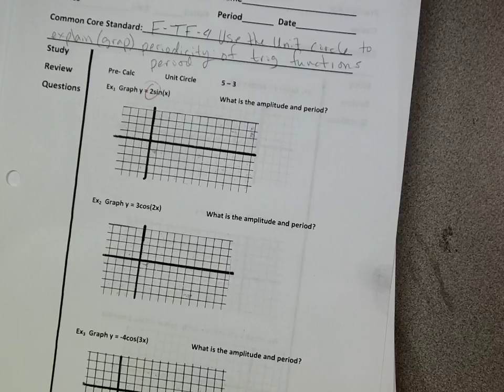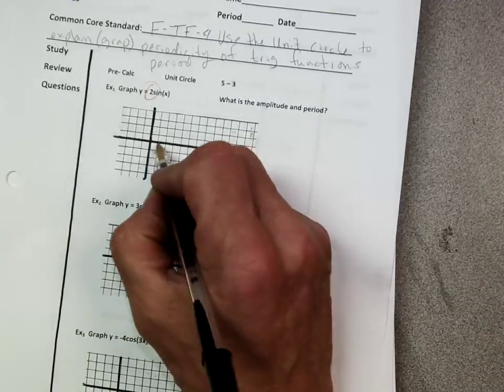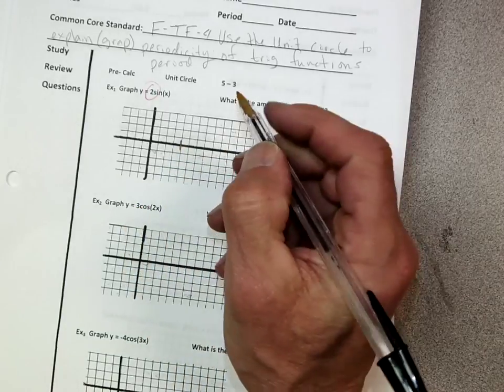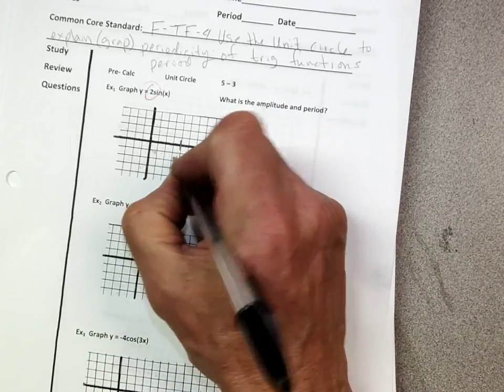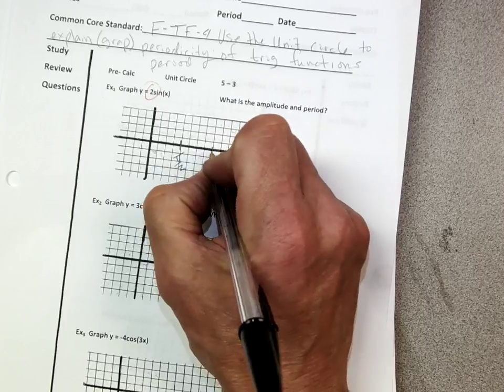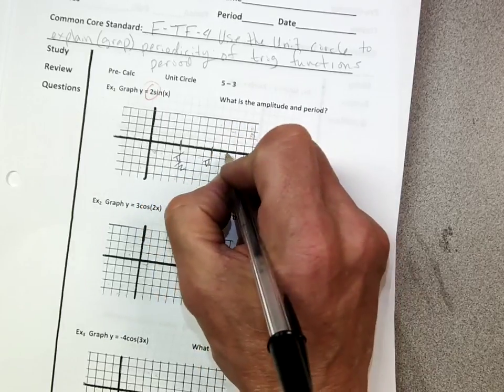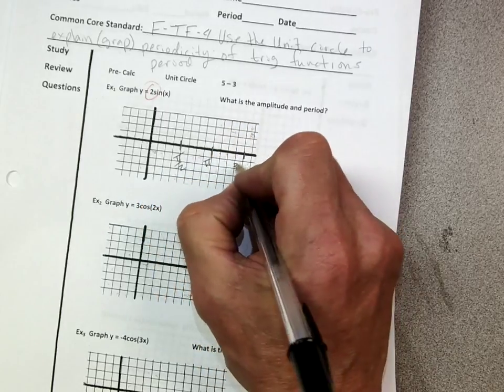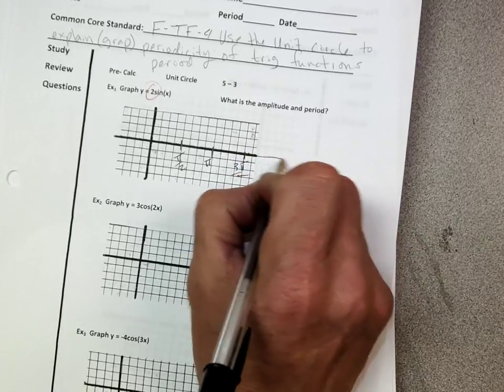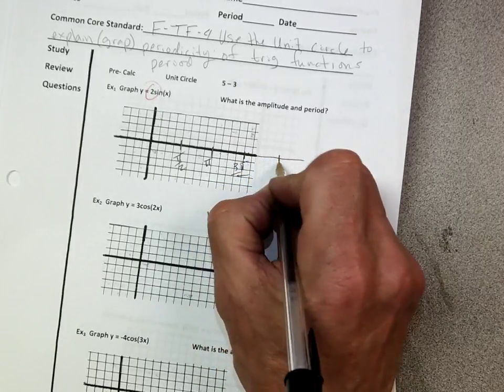Now, when I graph these, this is just the way I do it. I like to break it up into fourths, and you're going to see why. I like to go 1, 2, 3, 4 squares. I'll make that pi halves, 1, 2, 3, 4. Make that pi, 1, 2, 3, 4. 3 pi halves, and I'll go a little further, 1, 2, 3, 4, and I'll make that 2 pi.